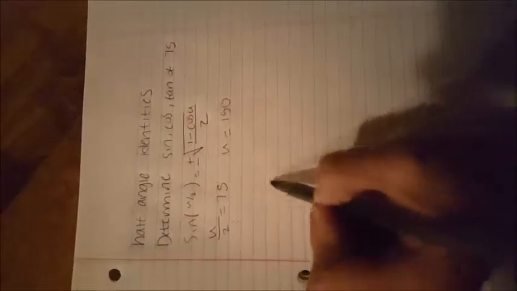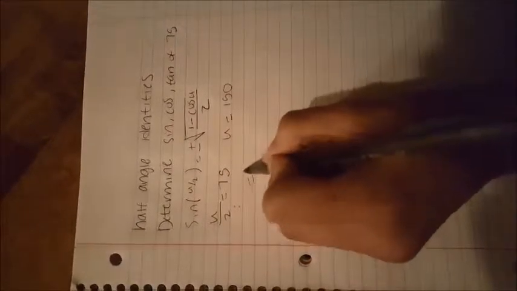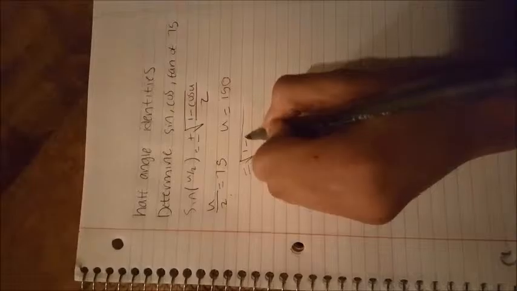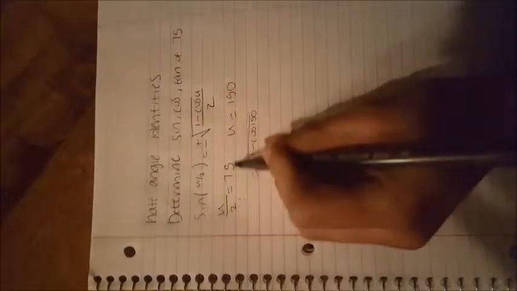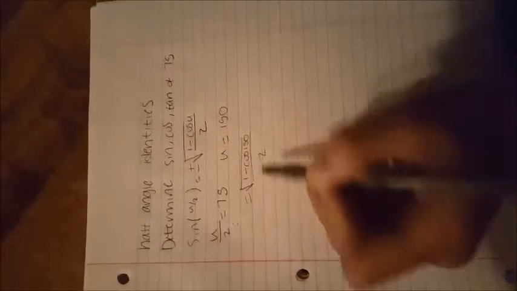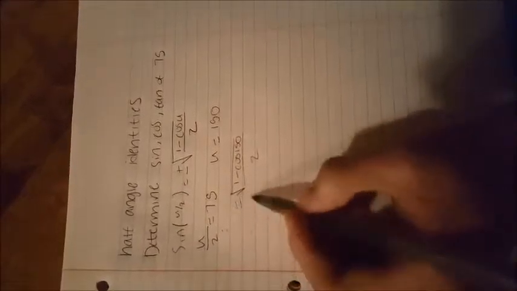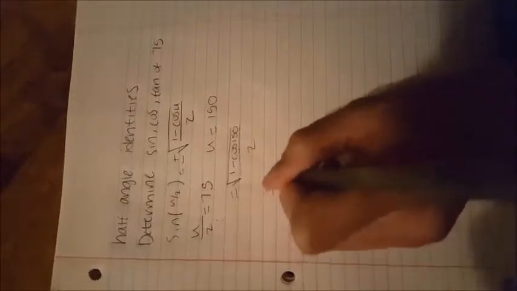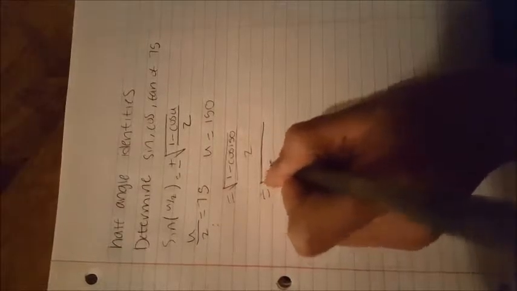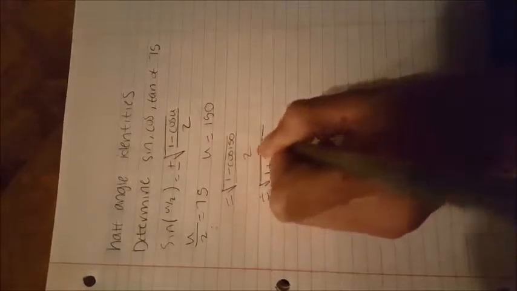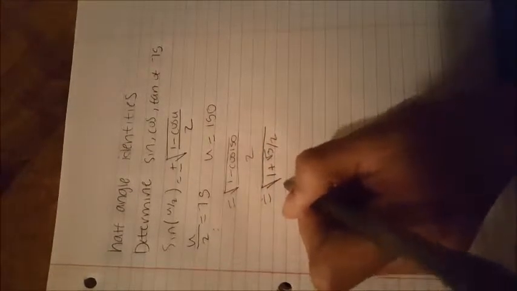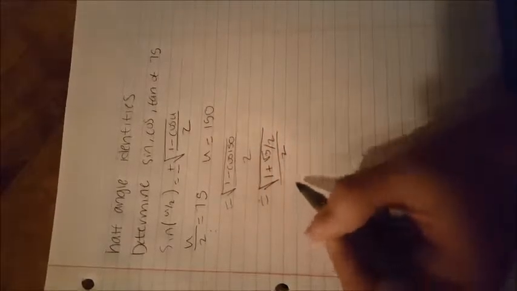So what we get is square root of (1 minus cos 150) over 2. And then after that, you go to your unit circle and look up cos 150. For that, we get square root of (1 plus square root of 3 over 2) over 2.